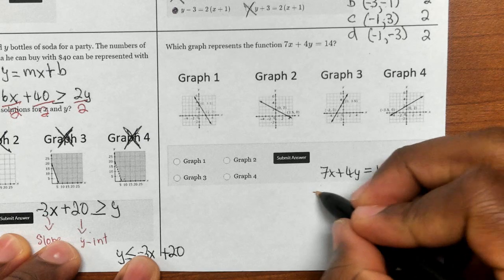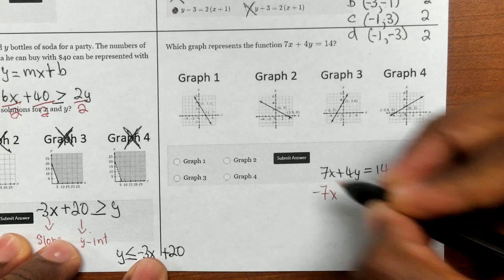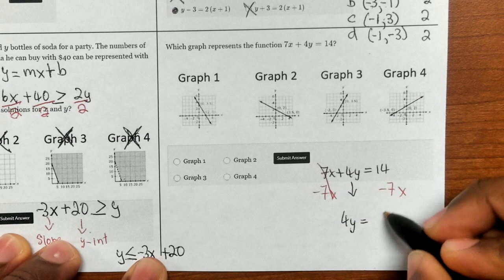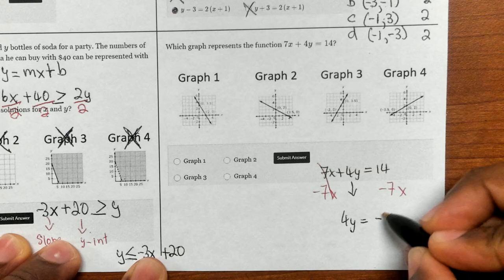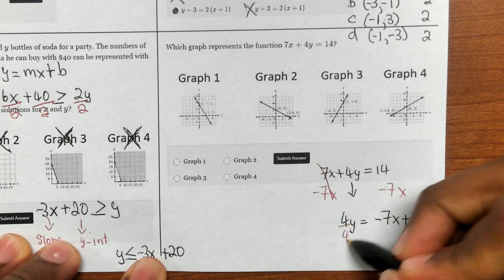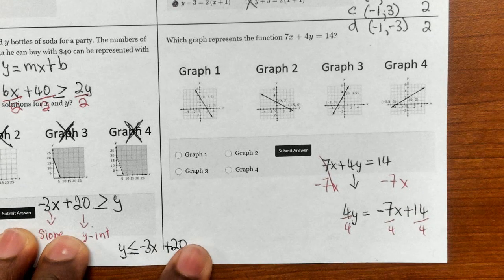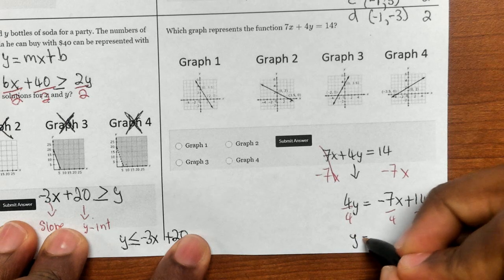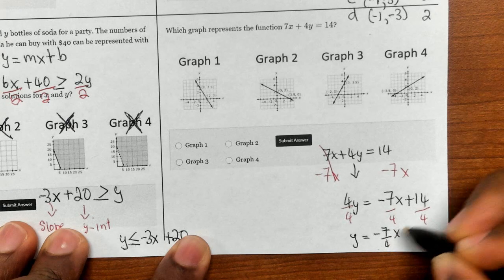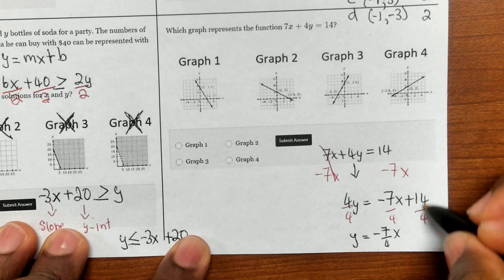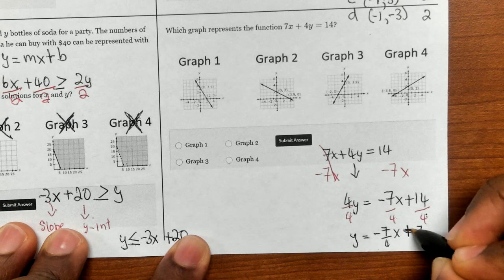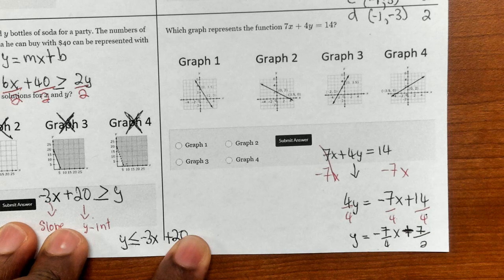To get it, I'm going to try to subtract 7x, subtract 7x. This gets canceled. Now I'm going to bring down my 4y. And then you can't subtract 7x from 14. So I write as -7x plus 14. Then I'm going to now divide by 4, divide by 4, divide by 4. So now we have y equal, you can't divide this by 4, you get a fraction, negative 7 over 4x, all right? And then here, we can't divide it, but we can simplify it by 2. This would be positive 7 over 2, okay?